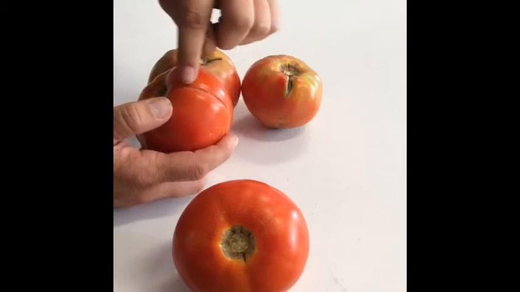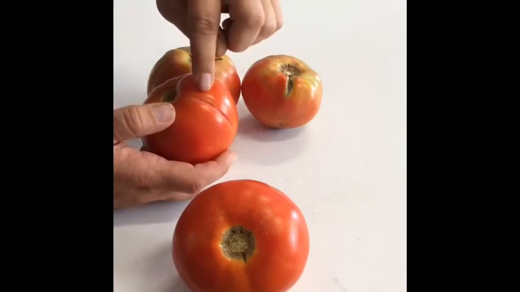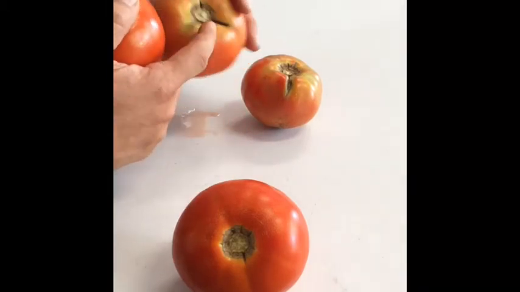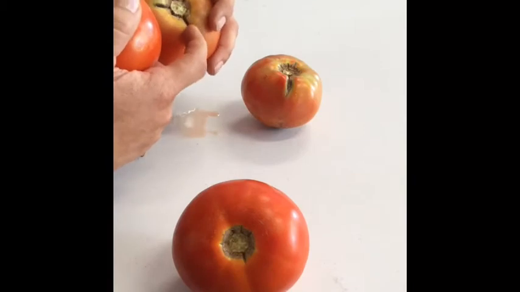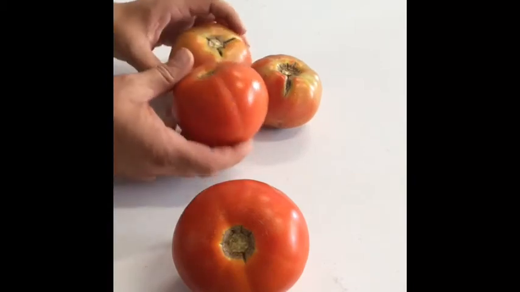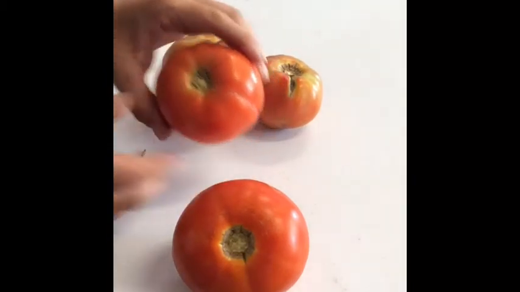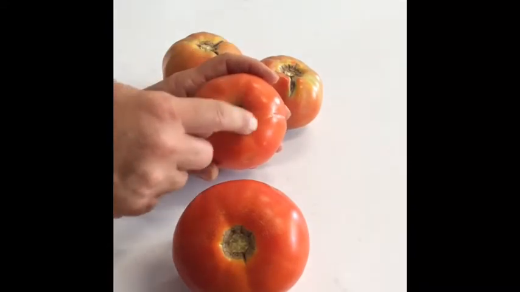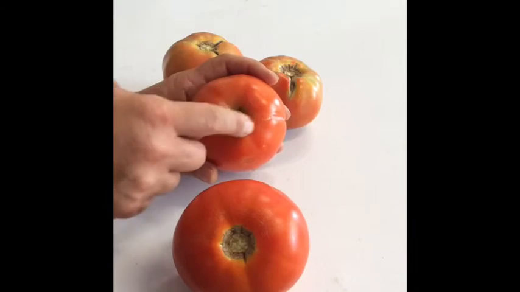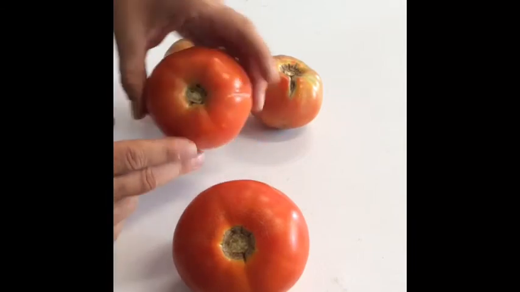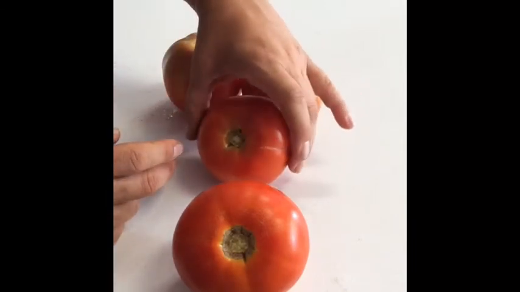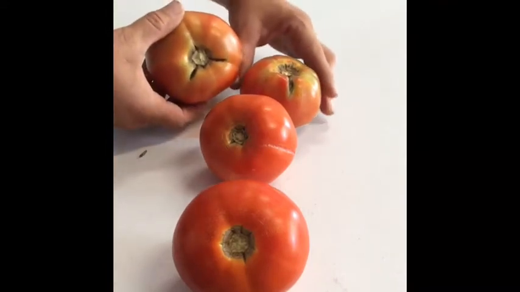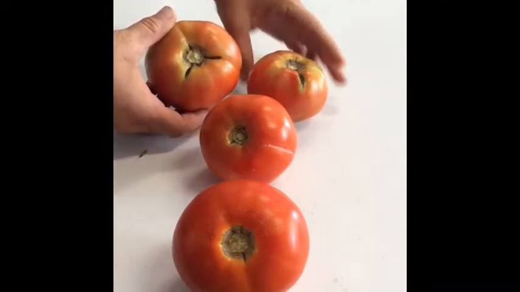rot or blackening in this crack compared to these that are a little bit older, and we're starting to see them scar up and see a little bit of darkening in there. Again, this is a fairly new crack. Also on this tomato, we have what we call concentric cracking, which are cracks in circles around the stem. And we can see concentric cracking as opposed to these two tomatoes that have the radial cracking.